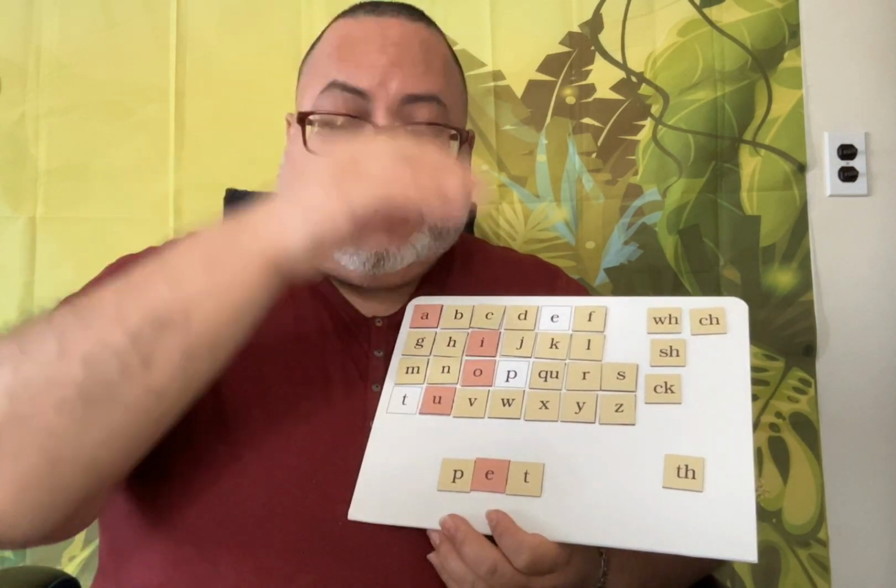They put the P, and then they put the E, and then they put the T. And when they pressed done, the rope made a knot and blended those letters. So they had to sound out p, e, t, and then blend them. Pet.